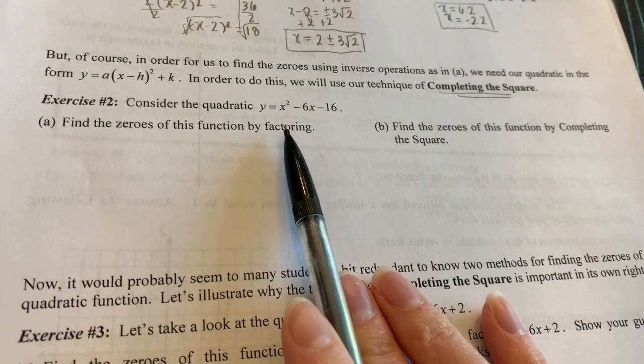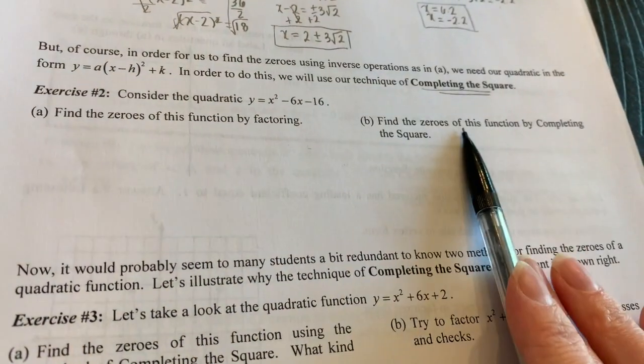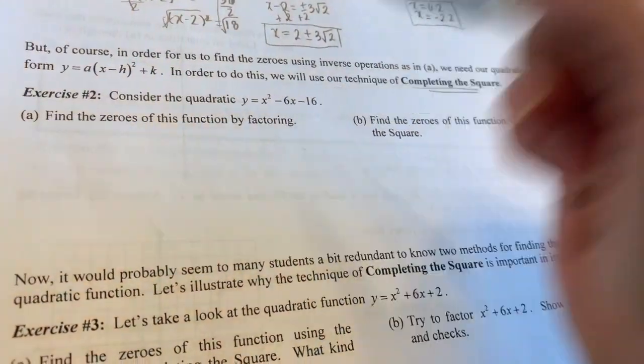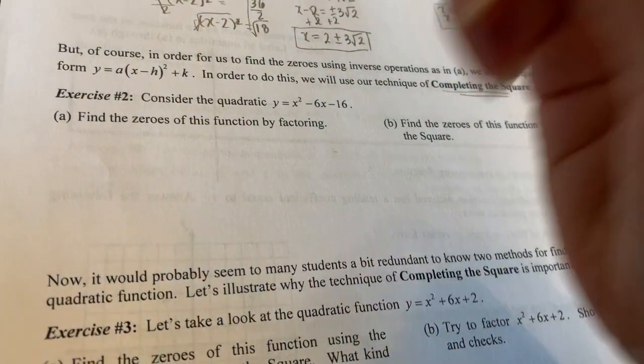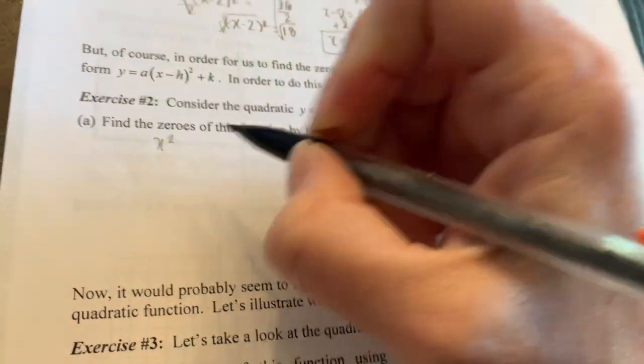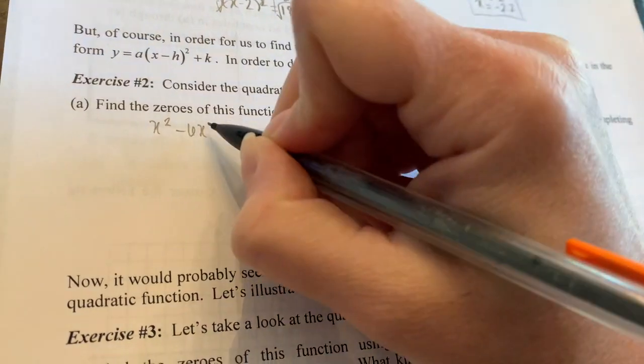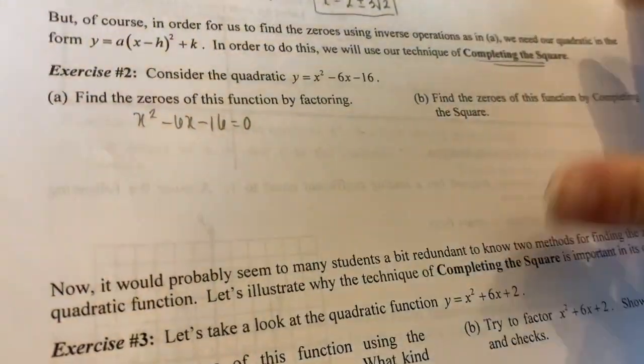So first we're going to show how we would do it by factoring. Then we'll do it by completing the square. So we have this function, x squared minus 6x minus 16. So remember, when we're finding zeros, we're setting our function equal to 0. So you never want to forget that step.